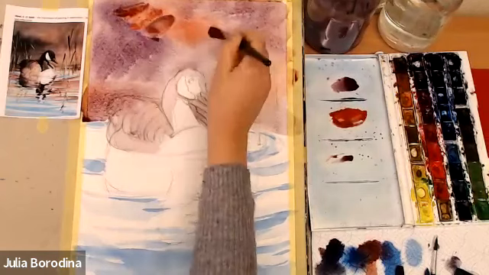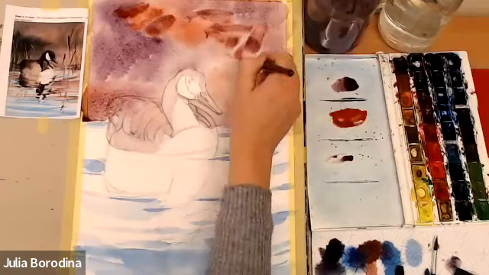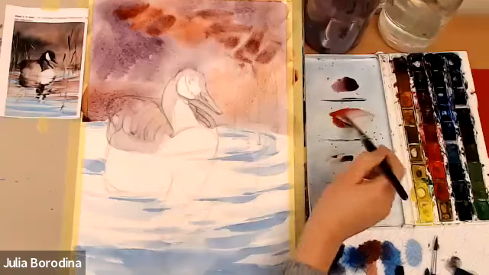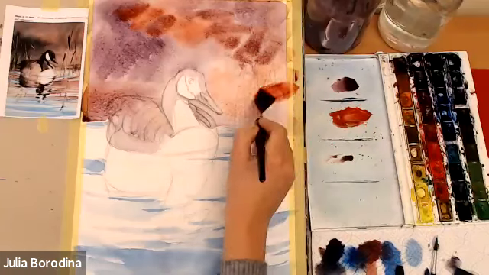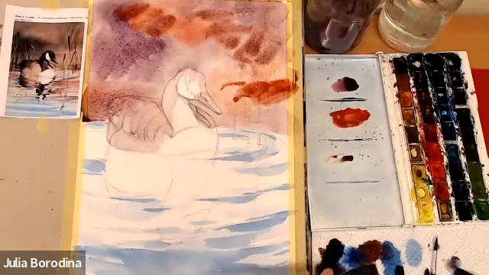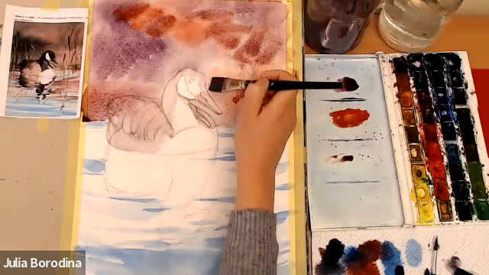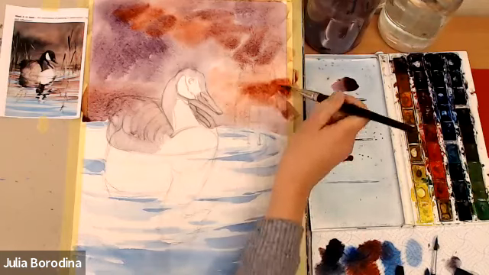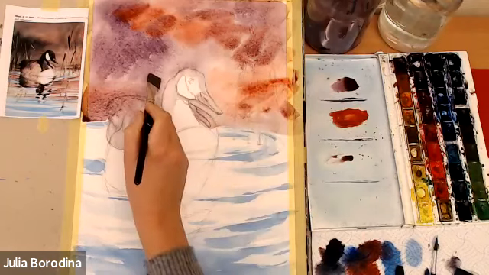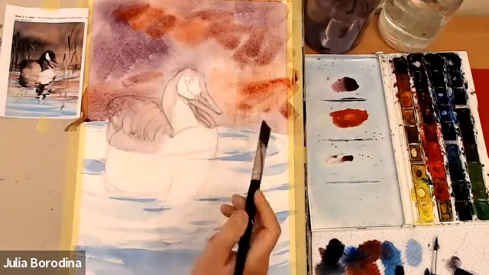Somewhere here. So the whole surface of the painting is now wet here. So I can now have a bit more control. I can add more colors, but close to the bird, I'll keep it more diluted and a little bit more gentle.